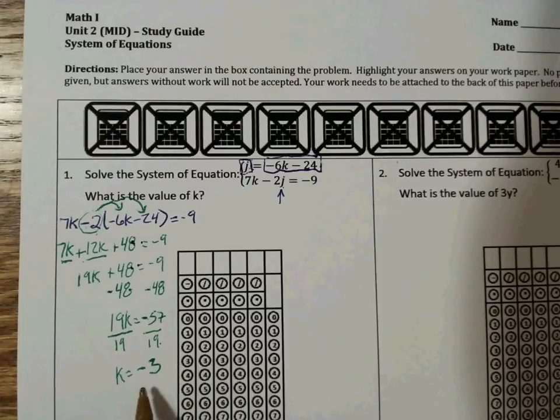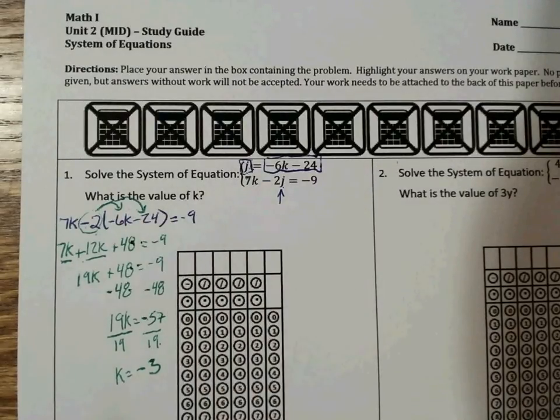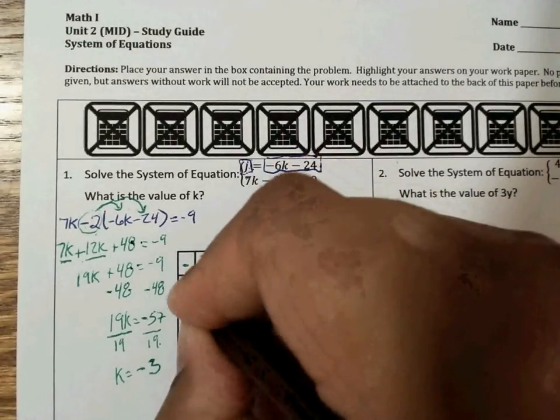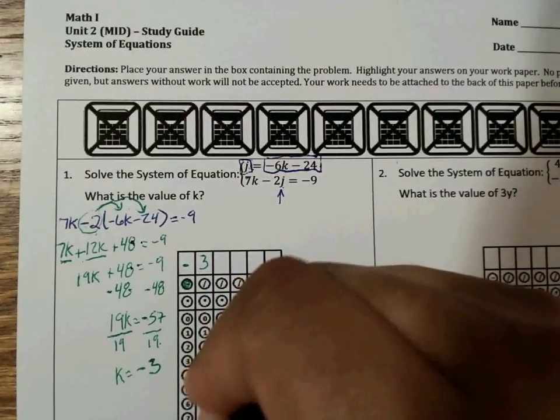Now luckily in this problem, we don't need to find out what j is, because they only ask for the value of k. So we can stop there. I'm going to write my negative 3, bubble in my negative sign, and then bubble in my 3. And let's go on to problem number 2.